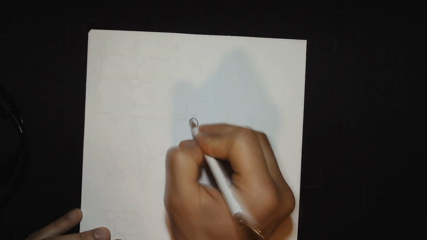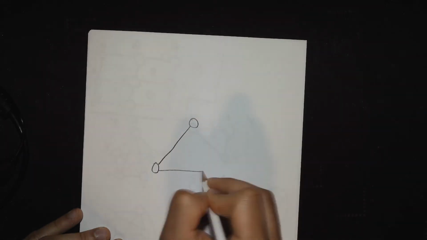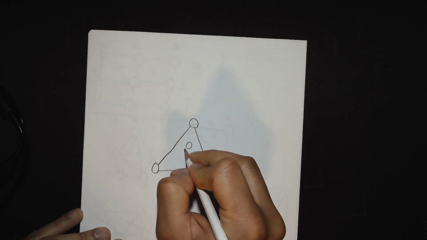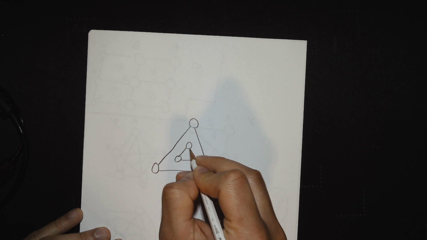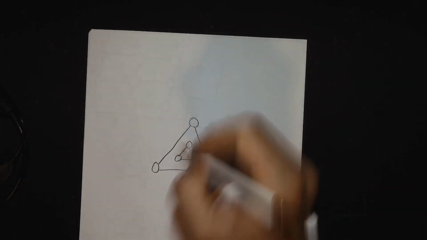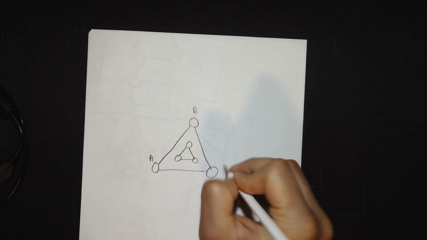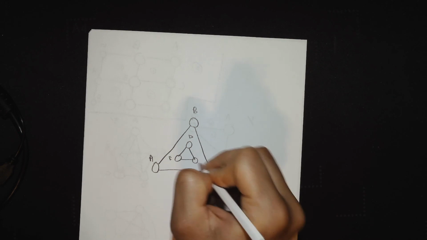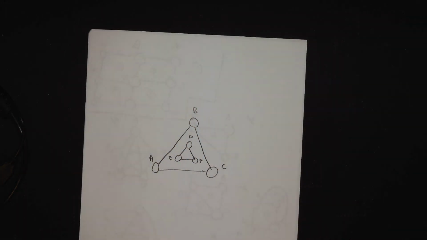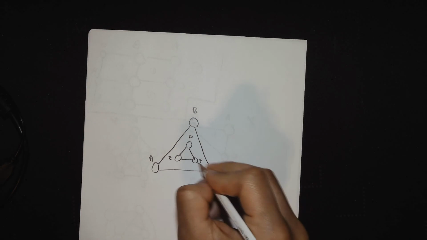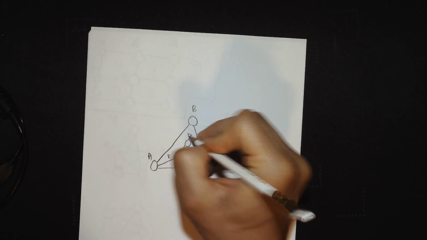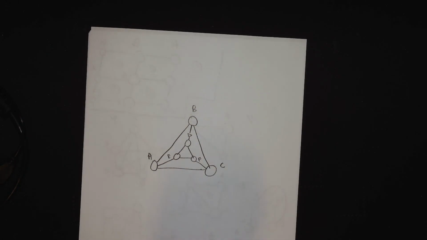So let's look at an example of that situation. Here's a planar graph. Let's give these vertices some labels. It's a planar graph because we were able to draw it without any of the edges crossing. And let's maybe add an edge here, here, and here. Still planar, none of the edges cross.